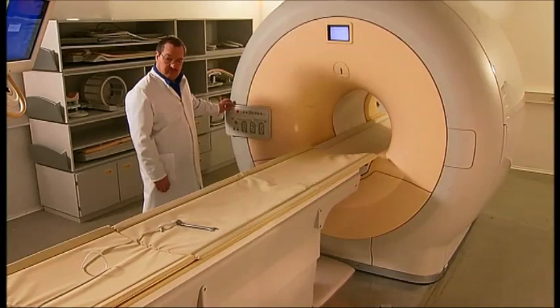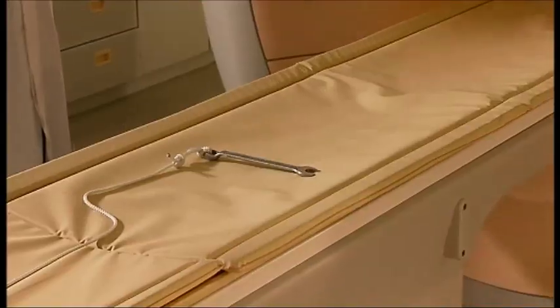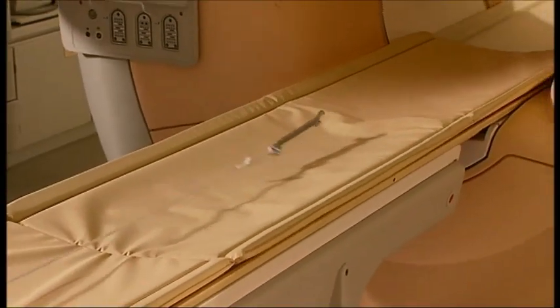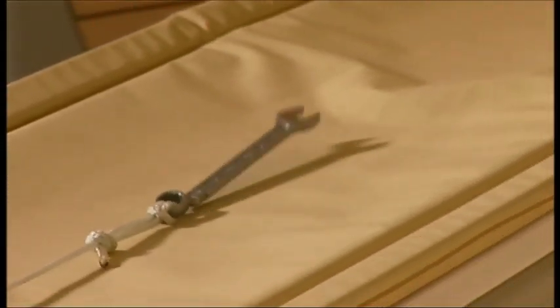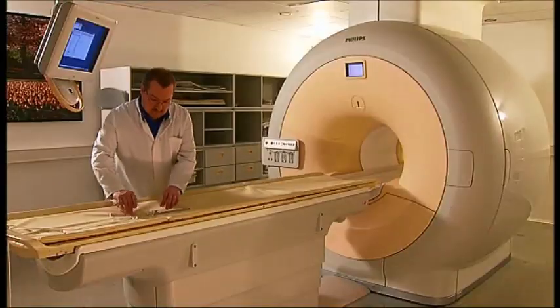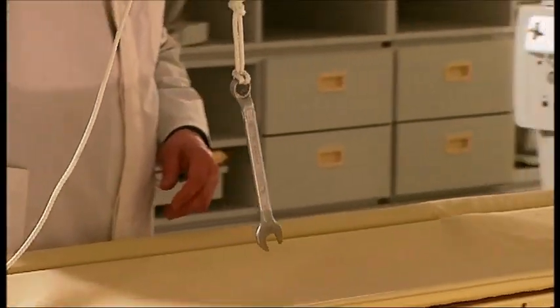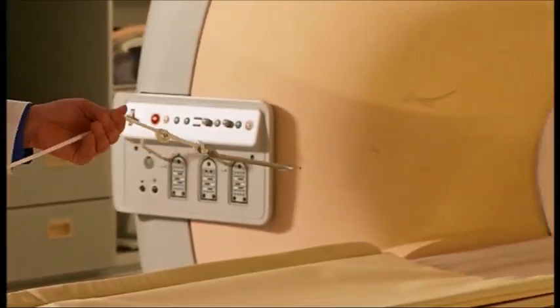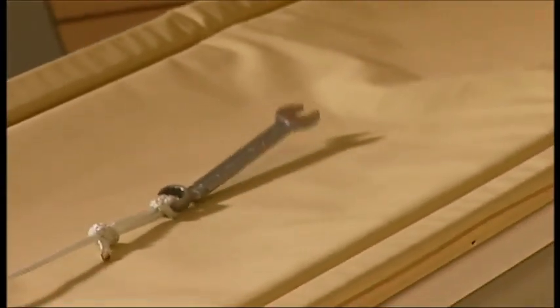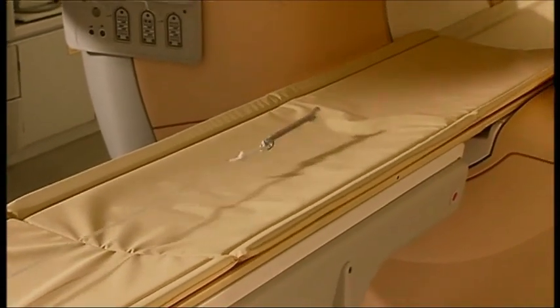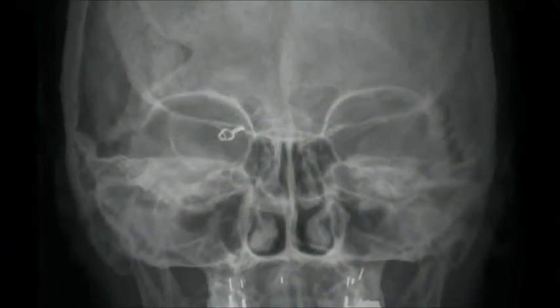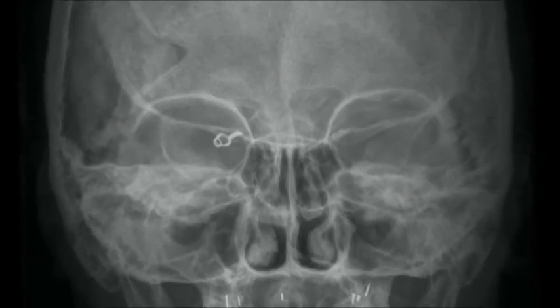The magnetic field also twists ferromagnetic objects into line with the direction of the magnetic field lines. The twisting or torque forces can be dangerous in patients with ferromagnetic implants, because this force can displace the implant, tearing tissue or rupturing blood vessels. Brain aneurysm clips are particularly at risk from this effect.